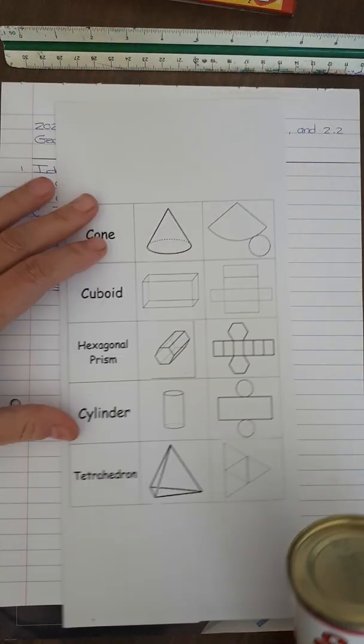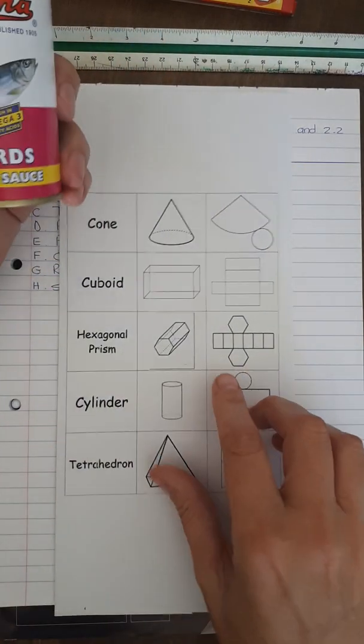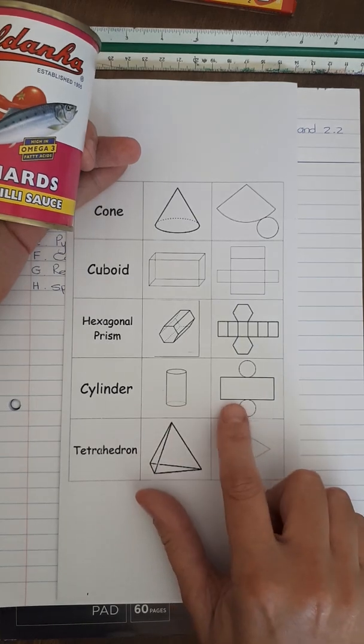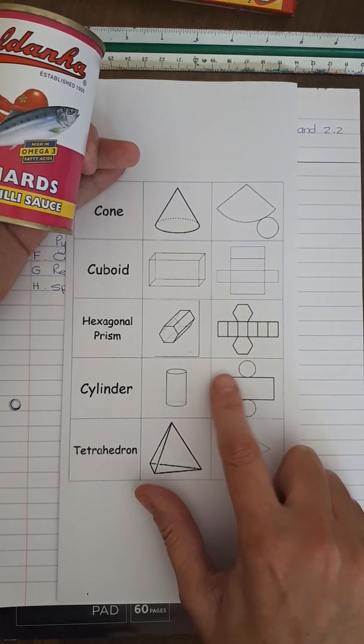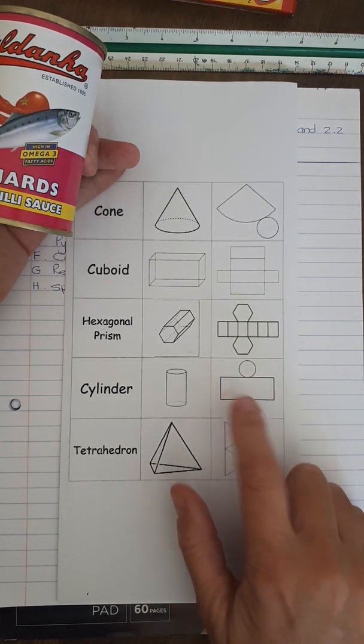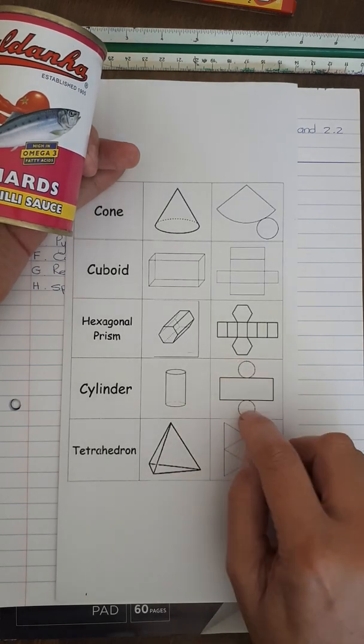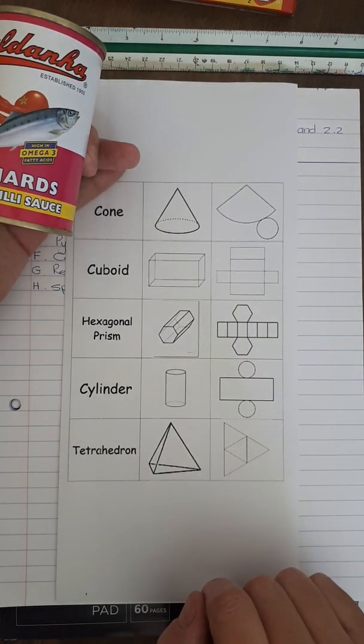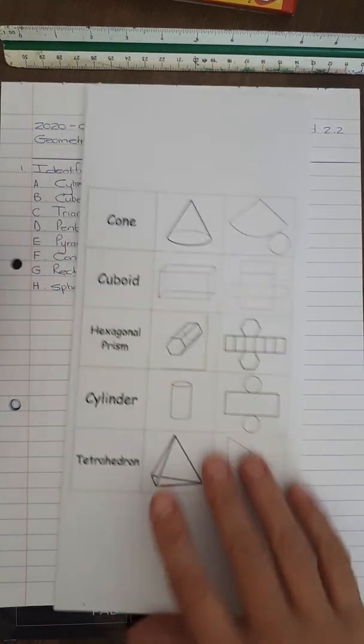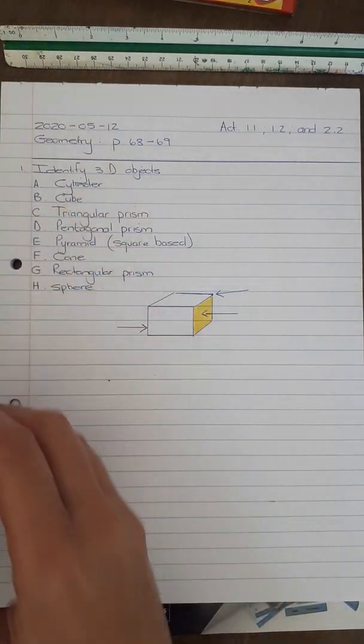There we go. If I had to fold that open, it would look like that. I would have a rectangle, one rectangle there, and 2 circles. Okay, that's a cylinder.